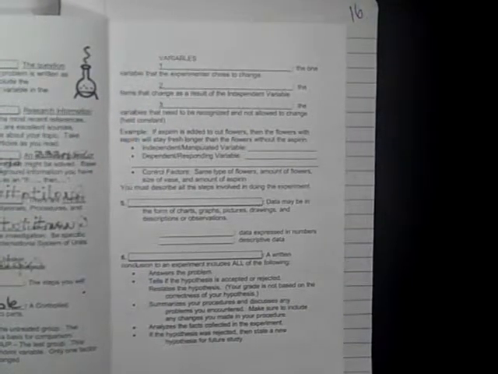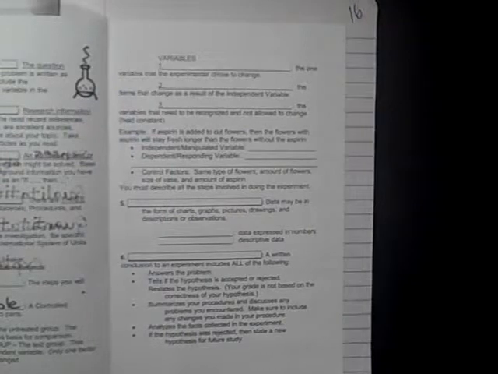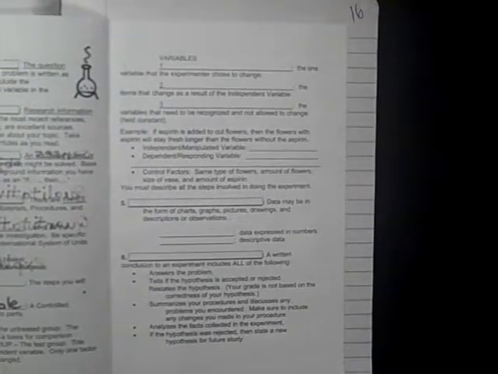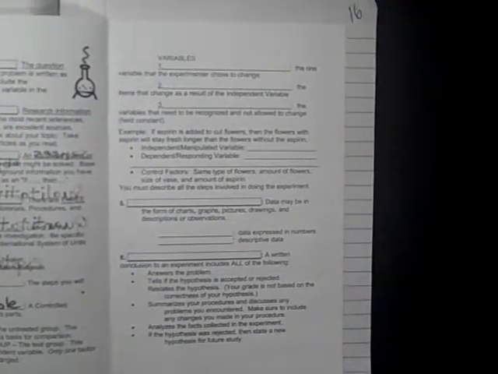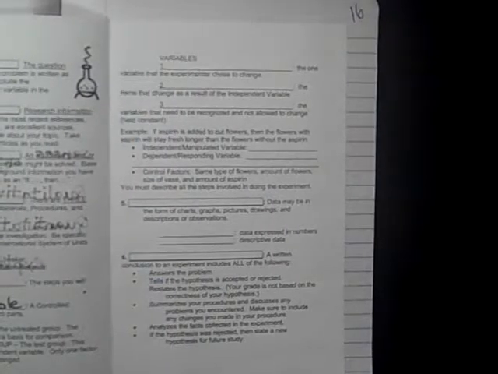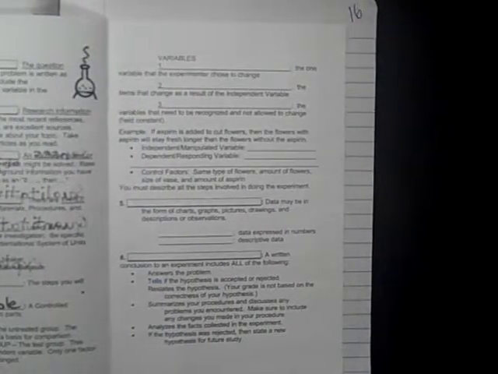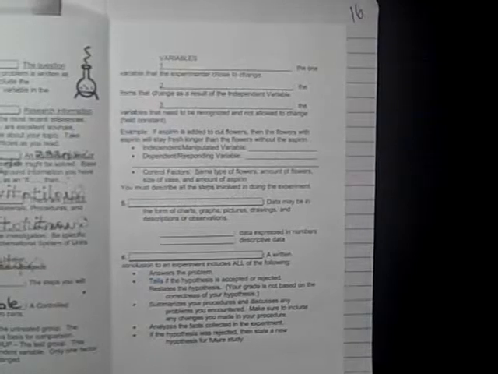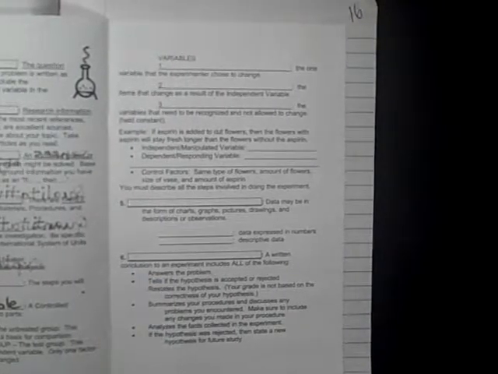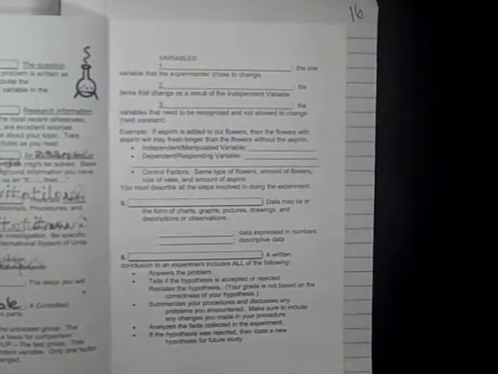Soil, the type of plant, what type of sunlight they receive. These are other factors that could play a part in how well the plants grow. So you need to know that a variable is any factor that could affect the outcome of an experiment.